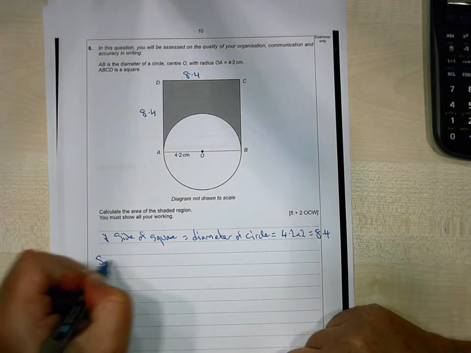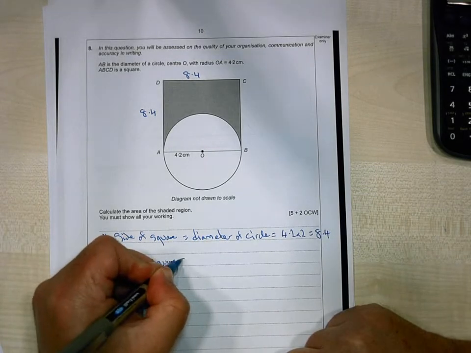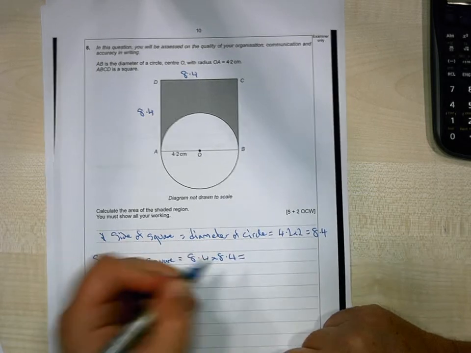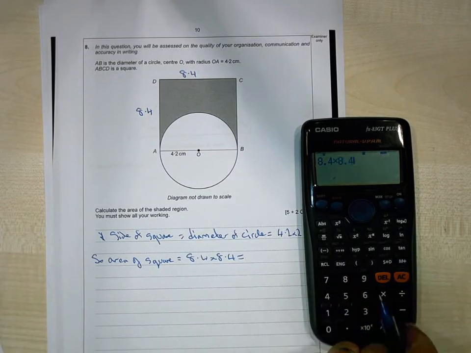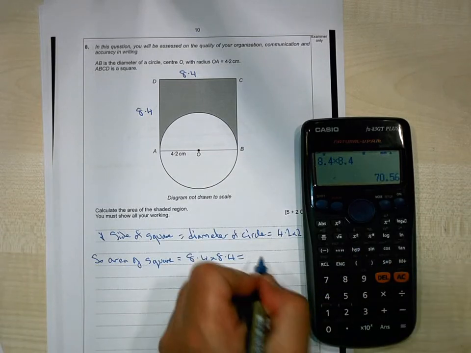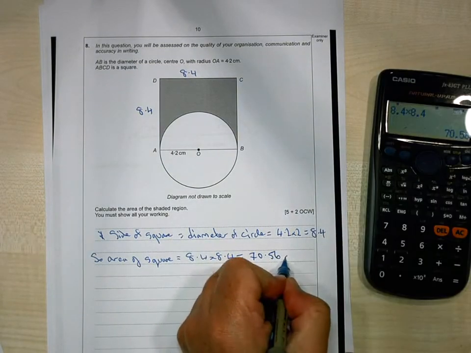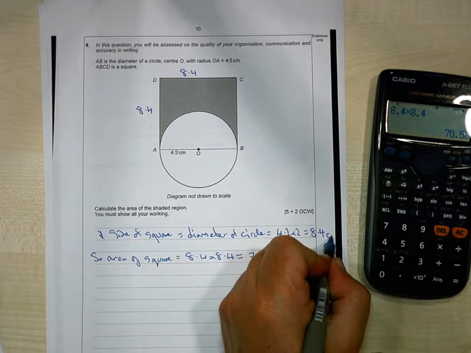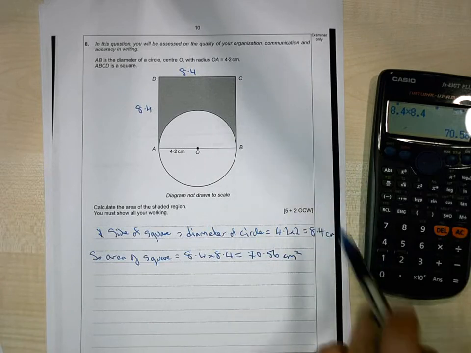So the area of the square will be 8.4 times 8.4, which is 70.56. And the units will be centimeters squared. The units of the diameter will be centimeters, because I'm conscious that to get those OCW marks I need to be consistent with my units, so I'm putting them in.